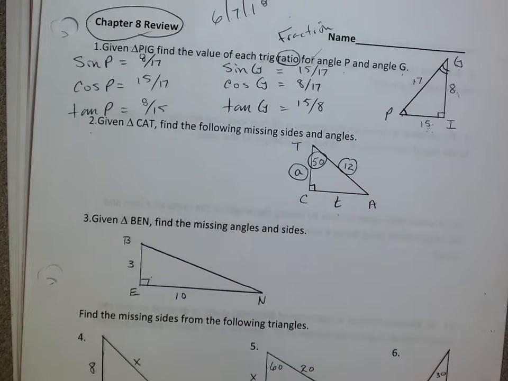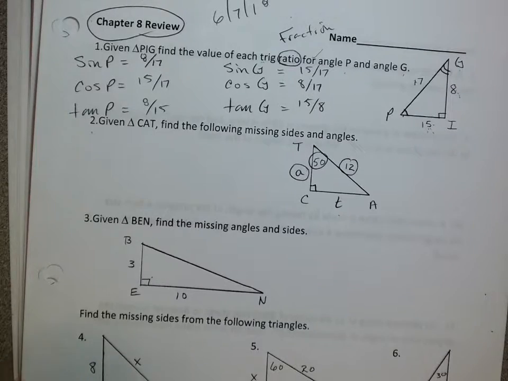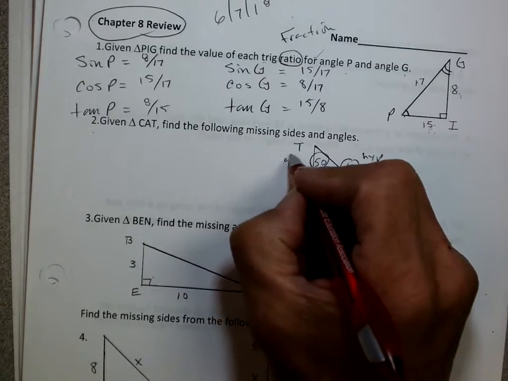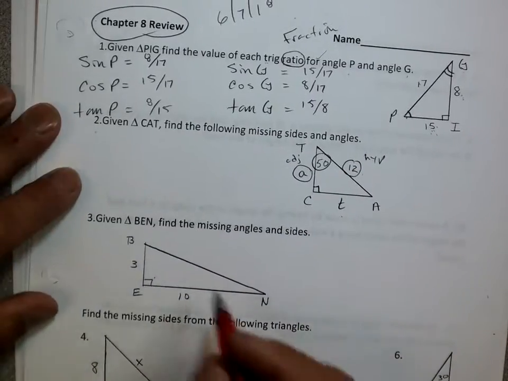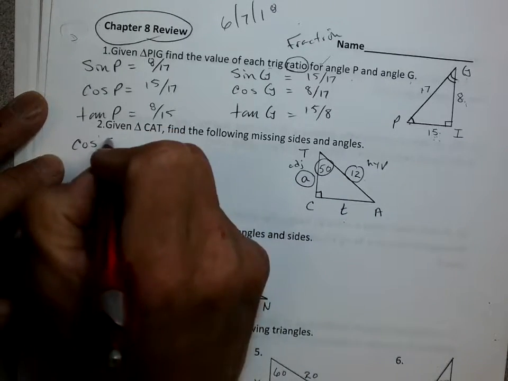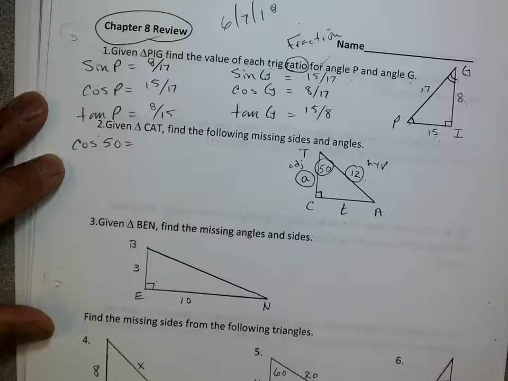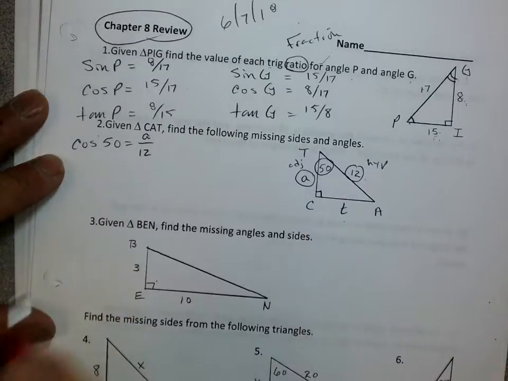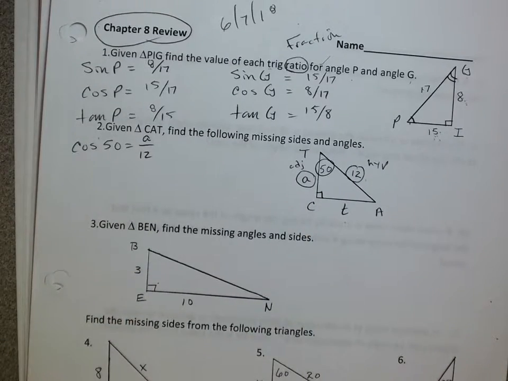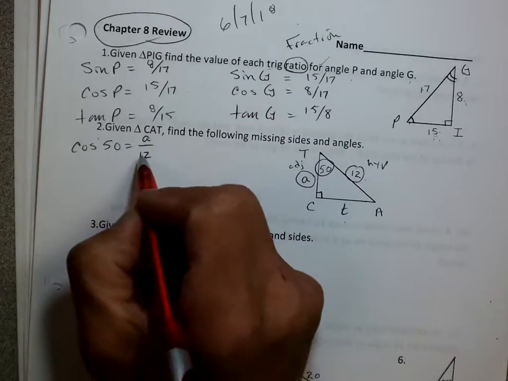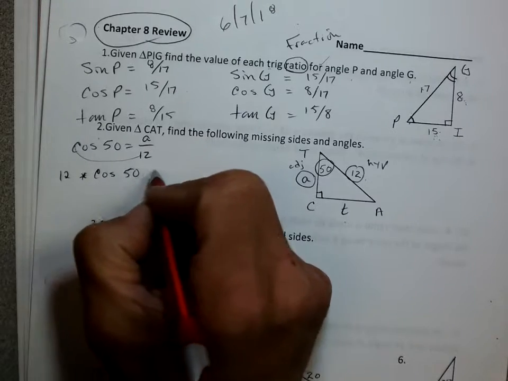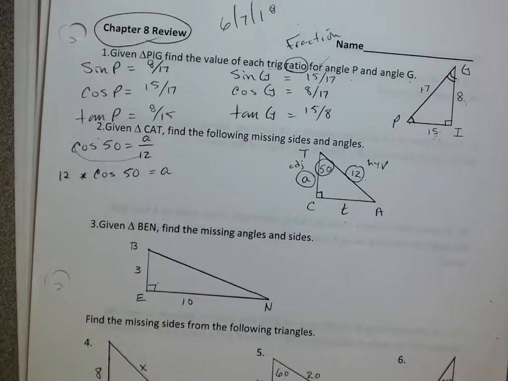So what Celeste has done, though, is forced us to use cosine instead of sine, which is okay. What we have is the hypotenuse, and we want to find the adjacent, so it has to be cosine. So cosine of 50 degrees, cosine of theta, is equal to my adjacent, which is my A, over my hypotenuse, which is 12. You bring 12 over and multiply the 12 up. 12 times the cosine of 50 equals A, and I'm just going to use a calculator to get that answer.